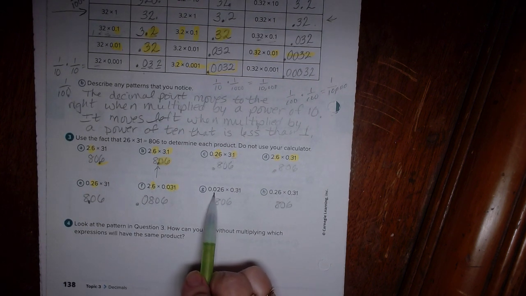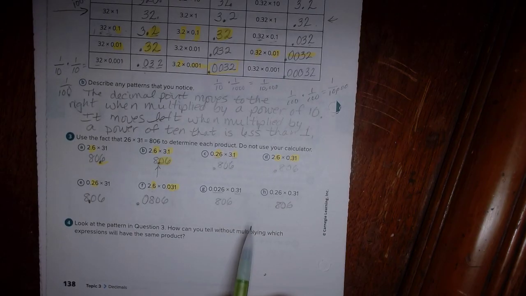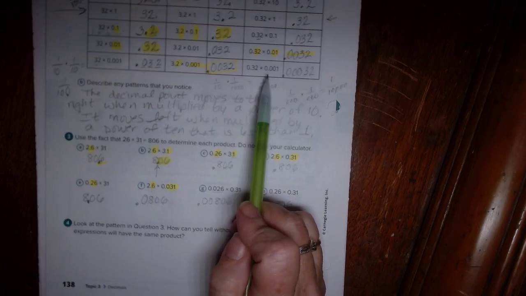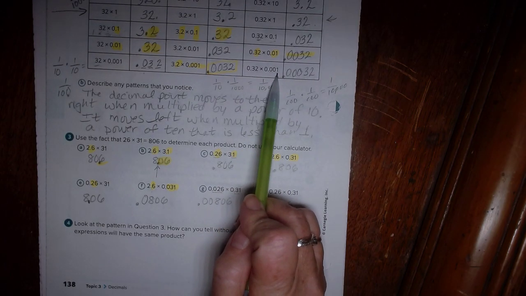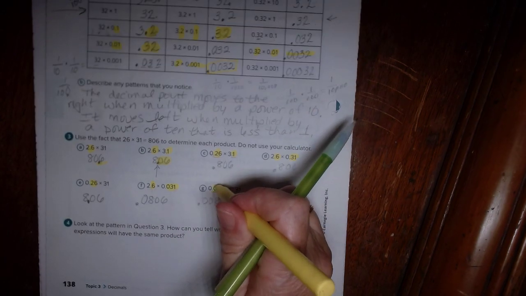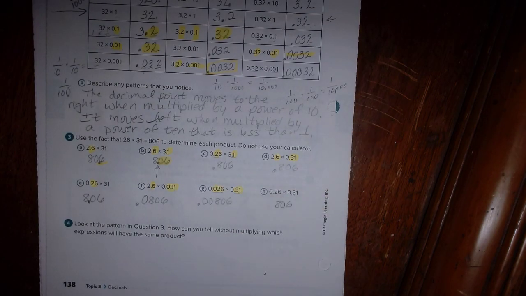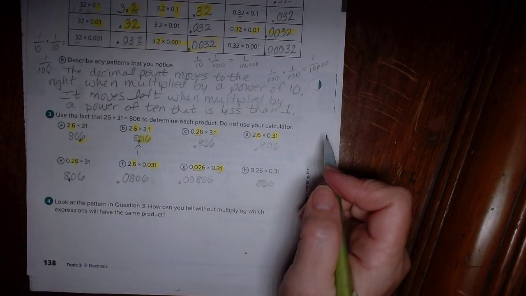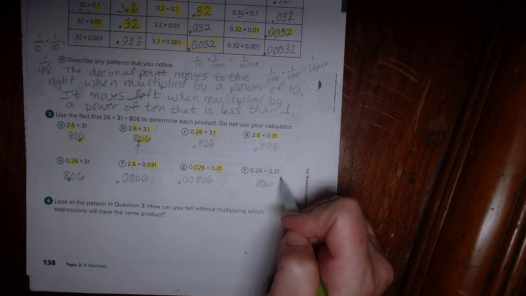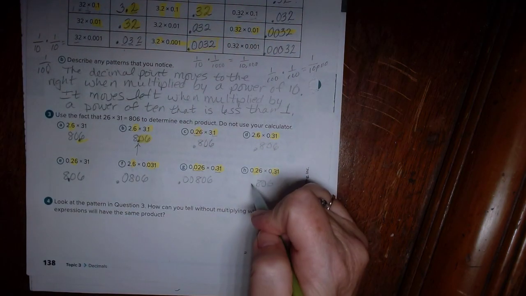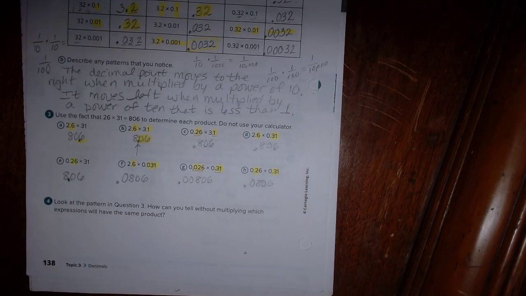Okay, this one has 1, 2, 3, 4, 5 numbers after the decimal point. And that aligns with this. 2 numbers, 3 numbers, 5 numbers after the decimal point. So these decimal points are very tiny in this book. I don't know if you can even see it on mine, 26 thousandths times 31 hundredths. Okay, last one. 2 numbers after the decimal point, 2 numbers after the decimal point. So that's a total of 4 numbers after the decimal point.